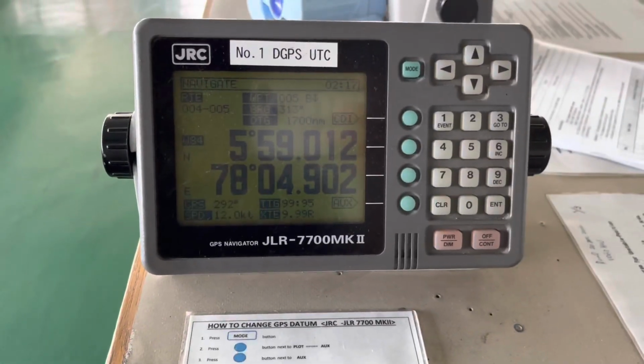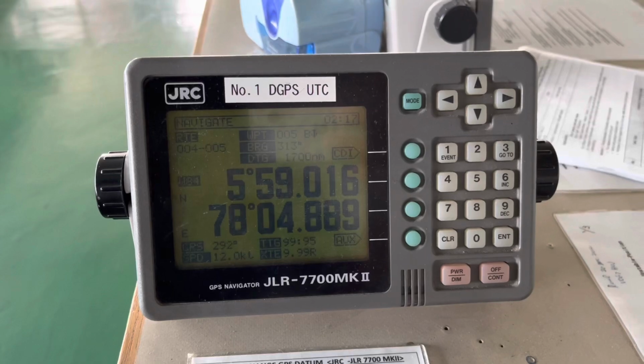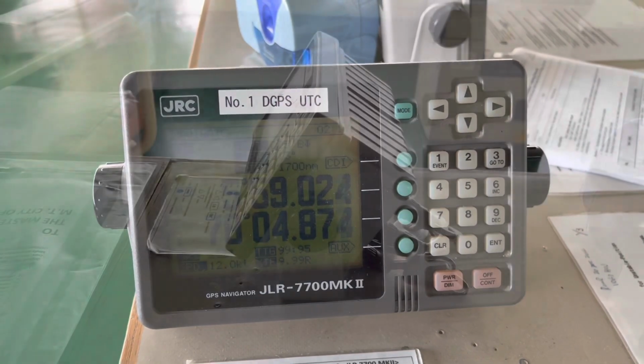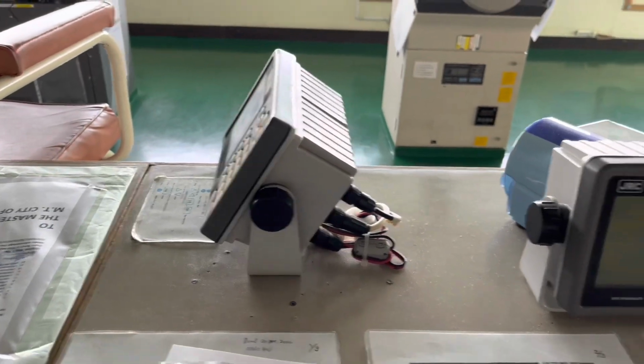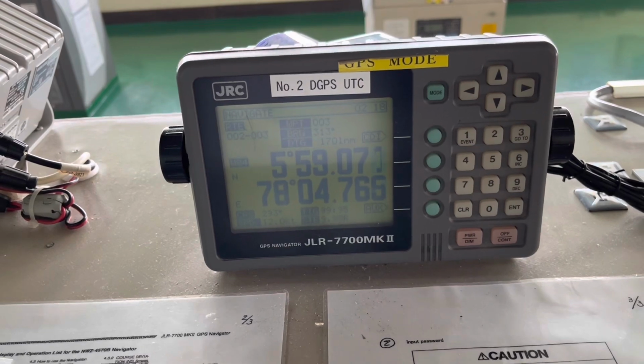So on the table right here, we have the first DGPS. This is the DGPS unit number 1, shows the lat and long of the ship, current position. So that's the DGPS 1 which I just showed you. This is the DGPS 2. We have two DGPS on board.